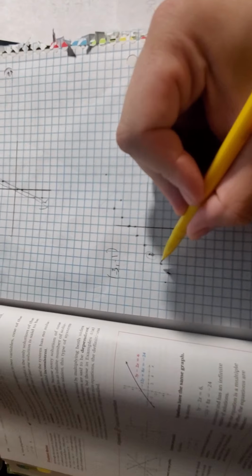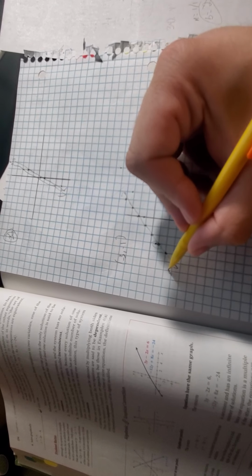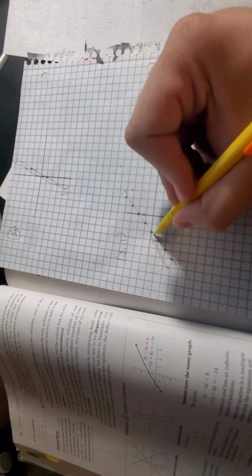And just for kicks and giggles, I will go ahead and casually draw a line, even though it is not the prettiest. And then, oh, darn it. Alright, works.